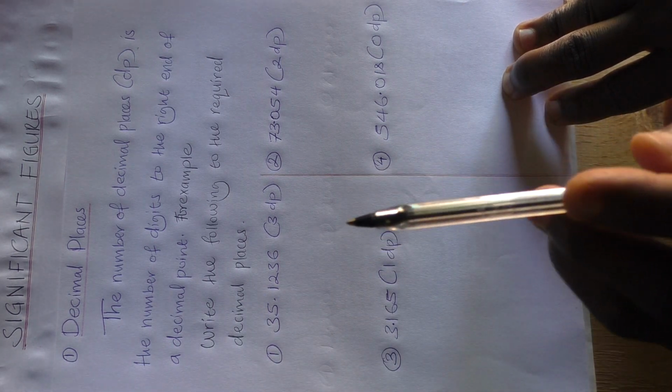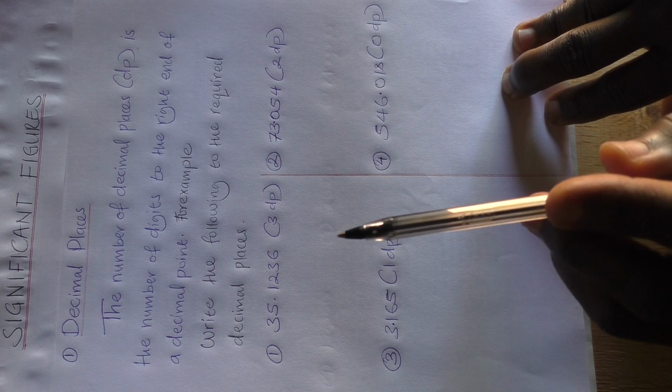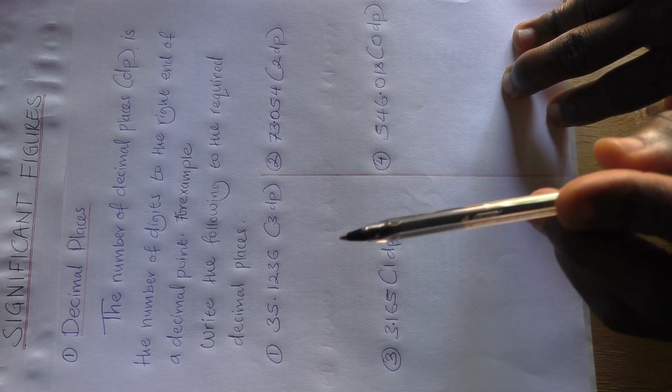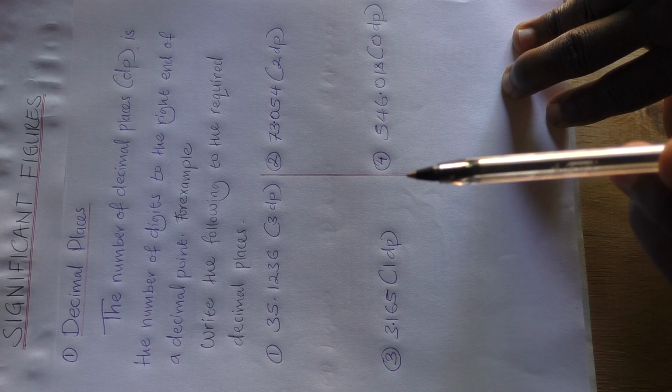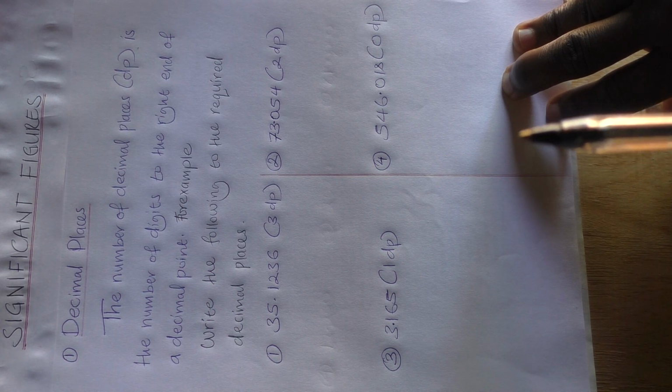Decimal places means the number of digits to the right of the point.